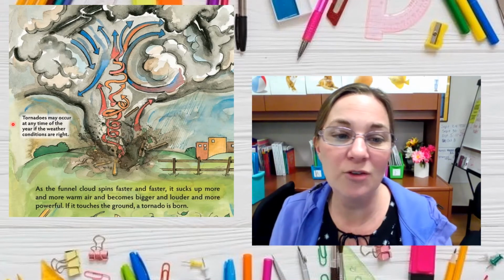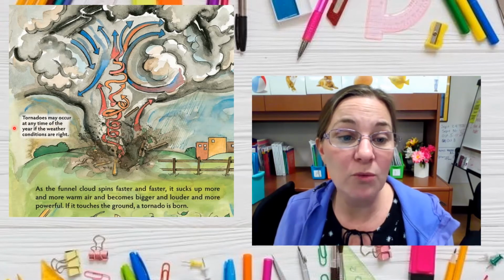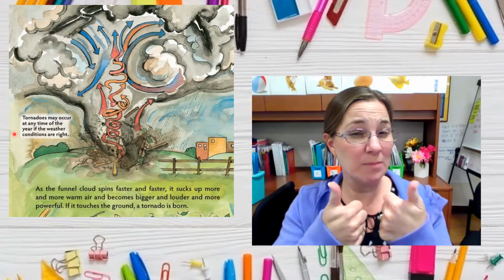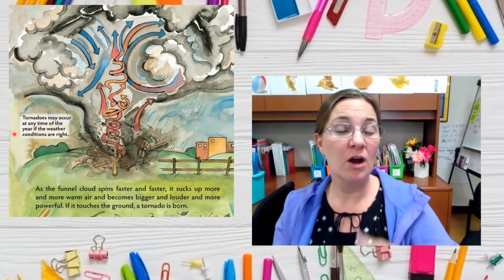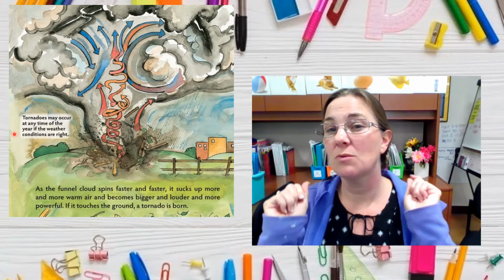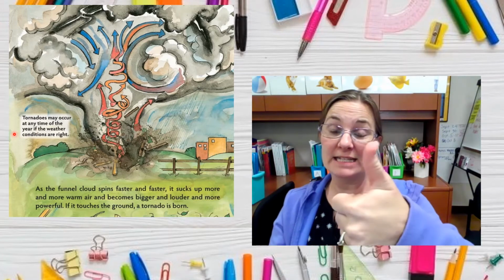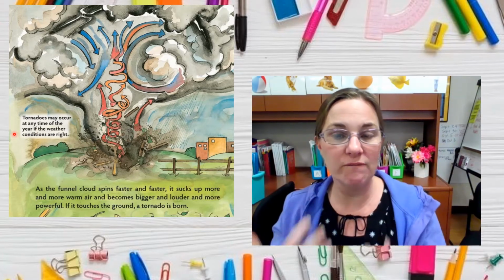Ready? Listen carefully. Tornadoes may occur at any time of the year if the weather conditions are right. Was that the same information as the text, or is this new information? On the count of 3, show your thumbs. 1, 2, 3. Lots of thumbs like this. That's exactly right. This is brand new information.